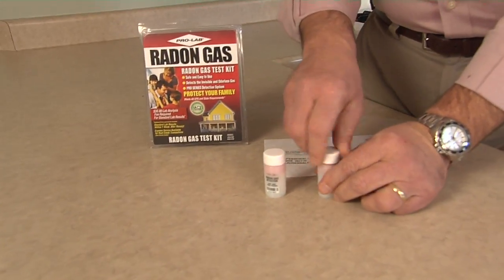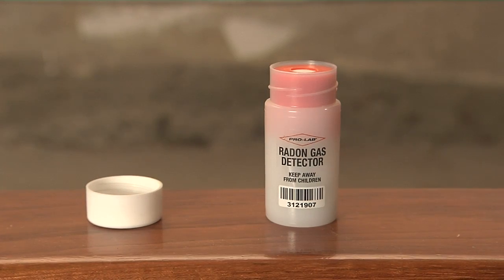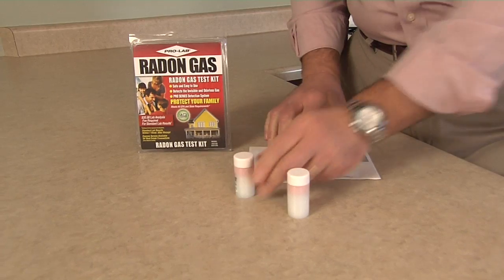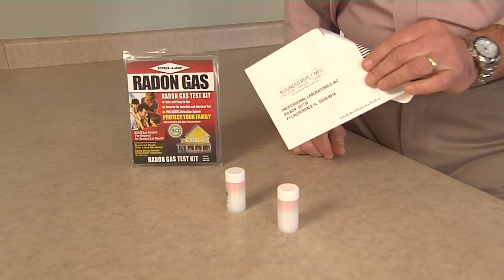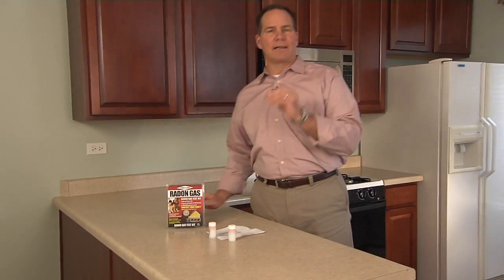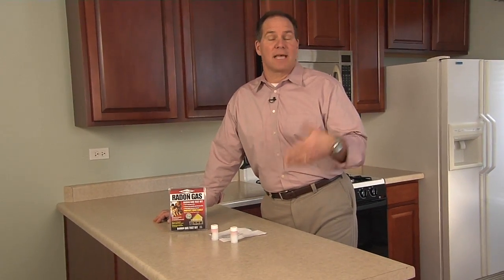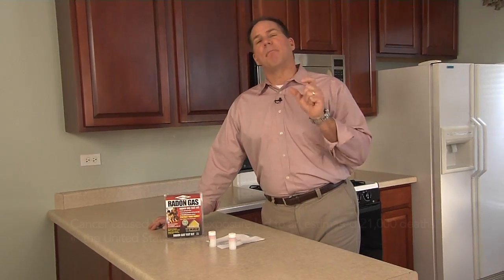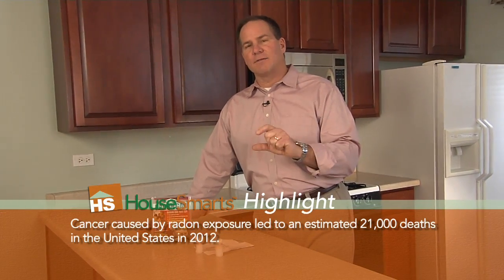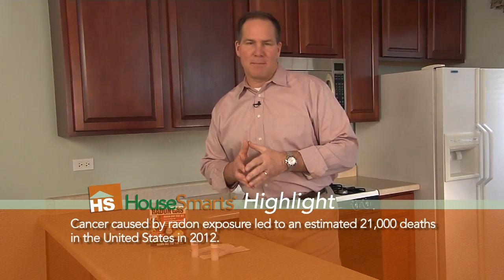It comes with these two vials that you place at the lowest level, say in your basement, and you leave them open for 4 days. Then you put them inside this envelope that comes with the test kit, and you ship it off to the lab. They charge you $30 to analyze the radon levels in your home. Now, hopefully, after a couple weeks, the results come back and say you have nothing to worry about. But if the radon levels are elevated, you're going to have a contractor come in and install a mitigation system.